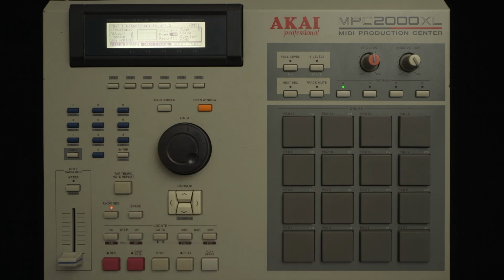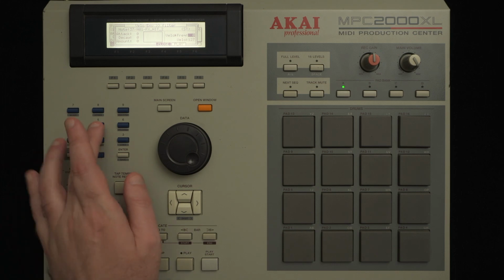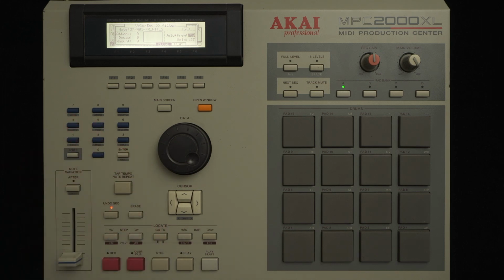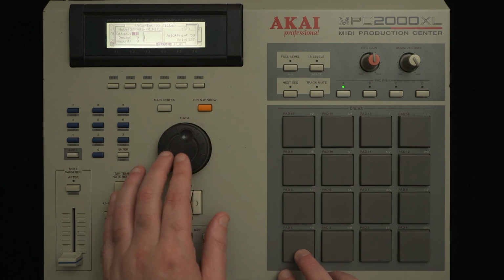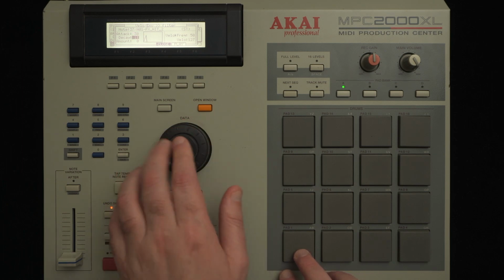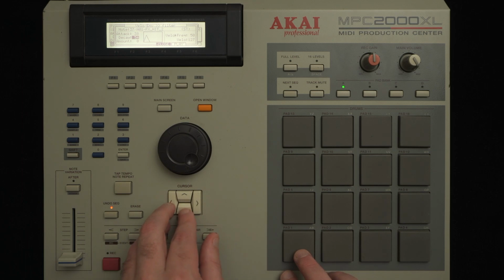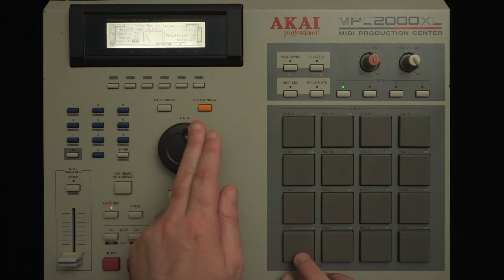But the good thing about the filter on this is that it's not just static. You can hit open window and then dial in some velocity frequency and then shape an envelope. Like so, you've got a filter envelope. So if I add some decay, it should round out, and then add a little bit of an amount.